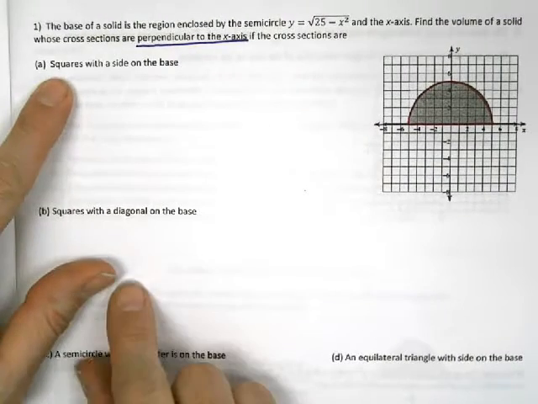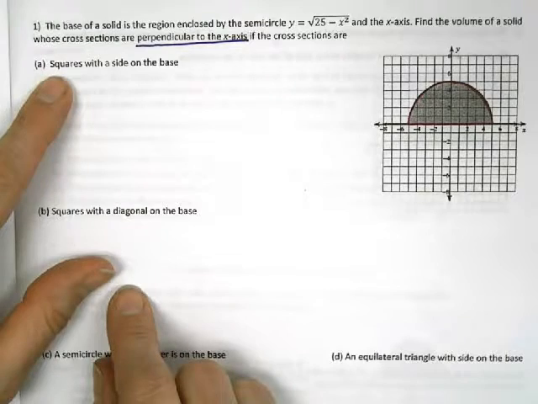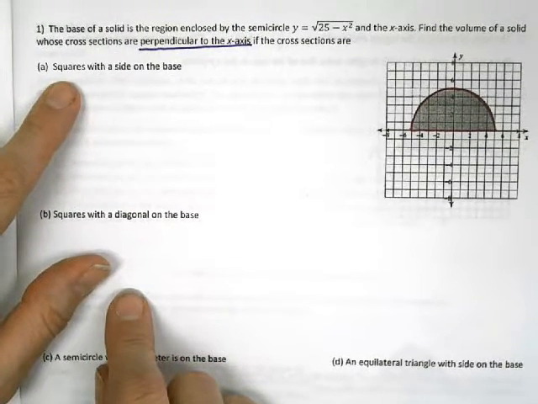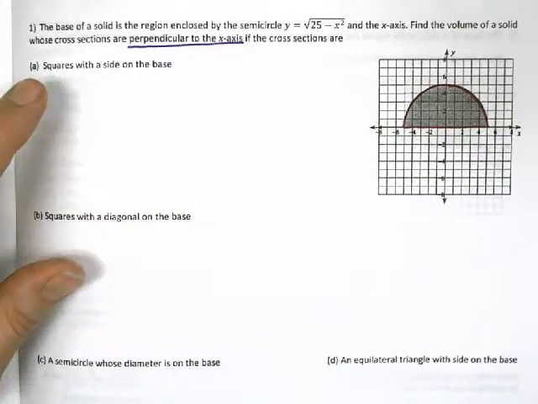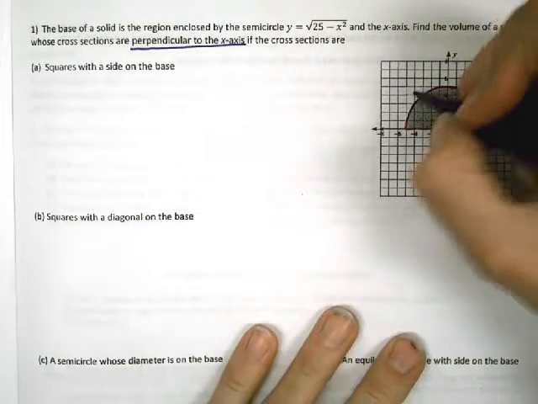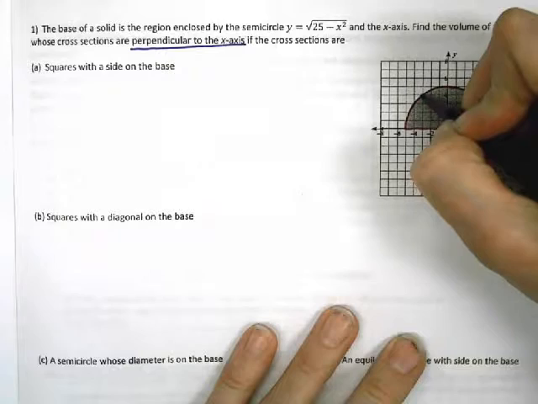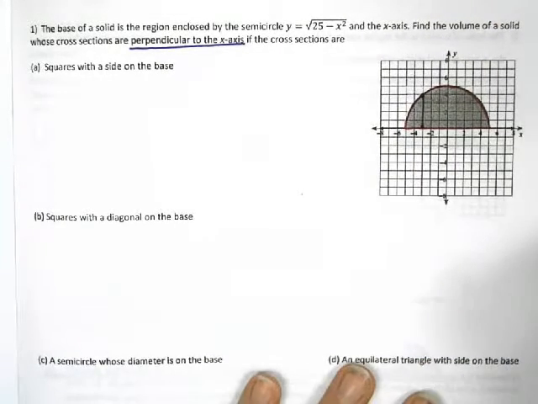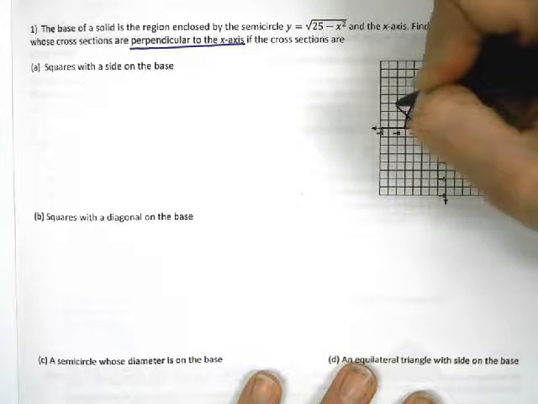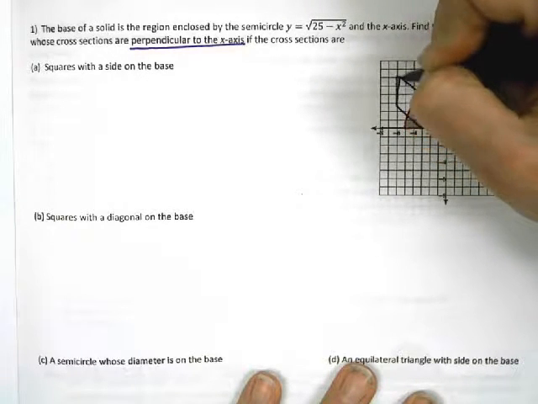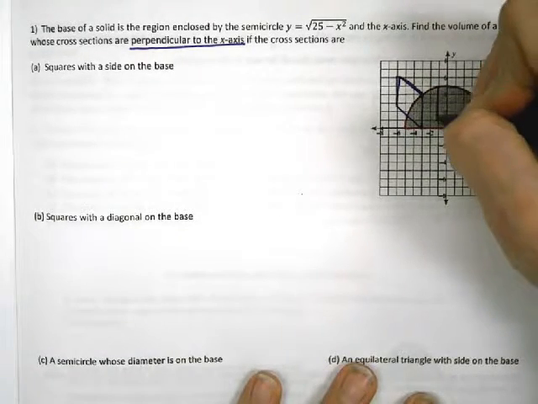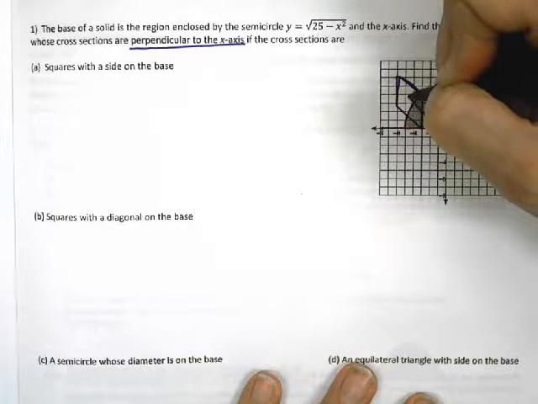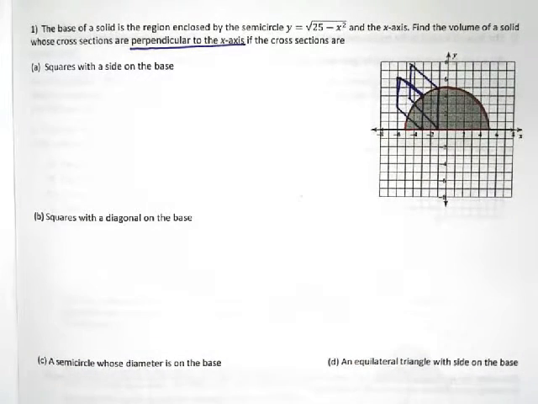So for part A, I want to find the volume of a solid whose cross sections are squares with one side on the base. So here's what happens. My base, we already know, is a semicircle. Squares with a side on the base, what that means is at any point, I have this is a side of my square. And what's really happening is I have all these squares that are kind of sticking up off of the page. So I could draw in a couple. These are all sticking up off of the page so that if I added them together, I'm generating a solid 3D figure.